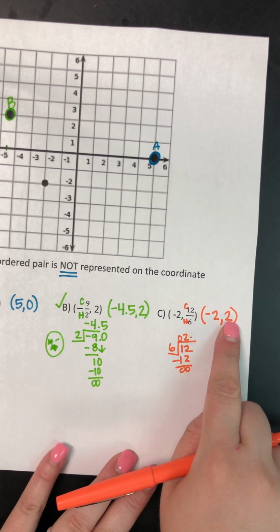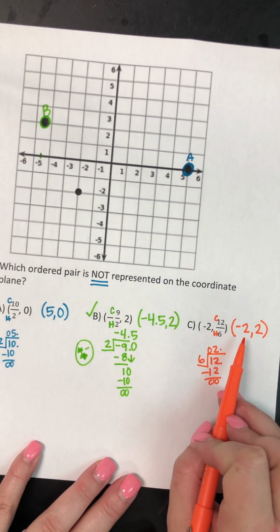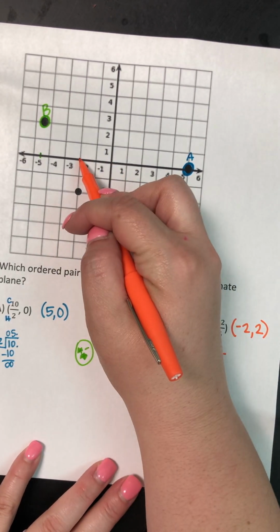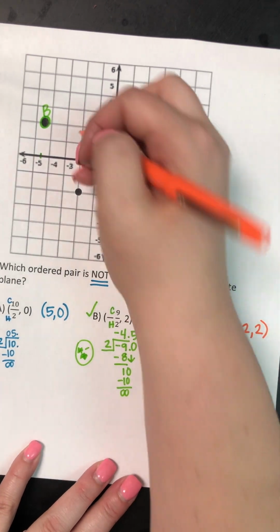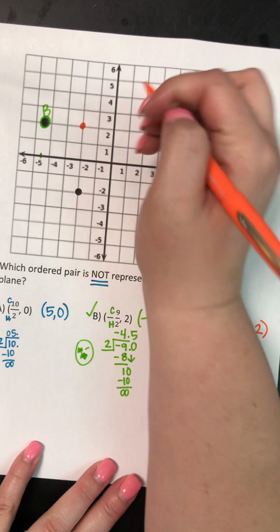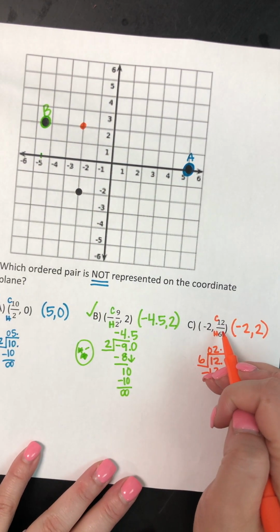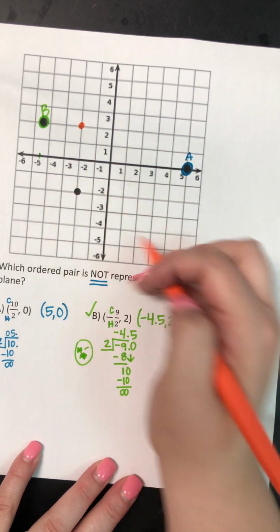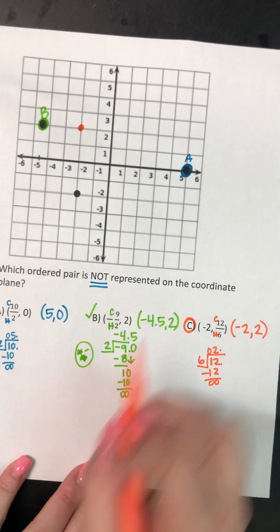So now that I'm looking at just regular numbers, I'll start at 0, and I'm gonna walk to -2, so backward to 2, and then it says I'm gonna take the floor up to +2. So in this case, the problem was that my second fraction should be negative. Because it's not negative, it's not represented. So C is the not represented coordinate.